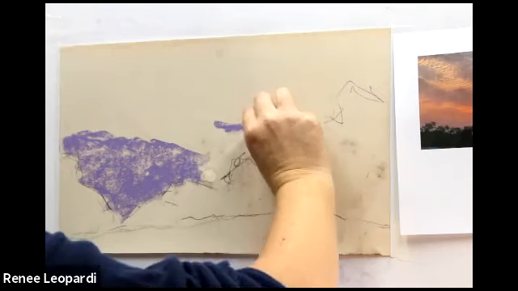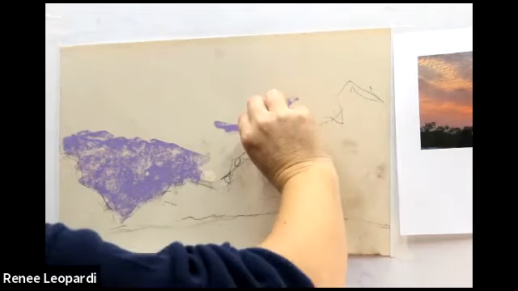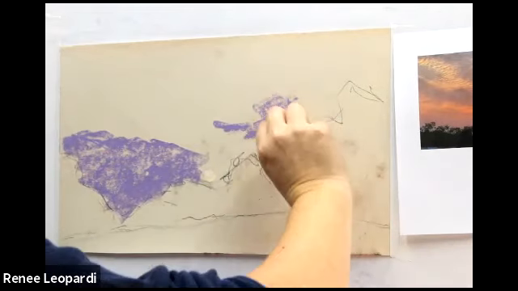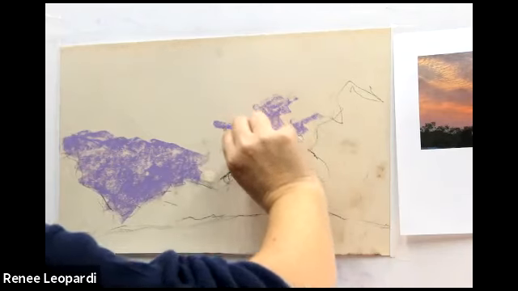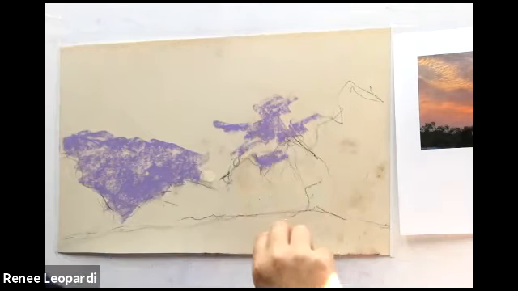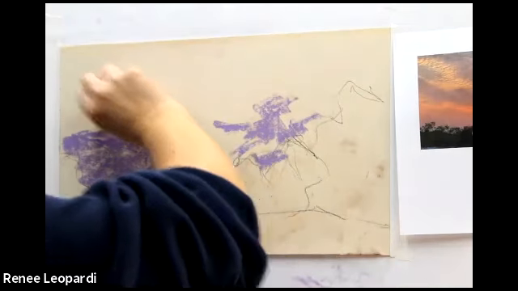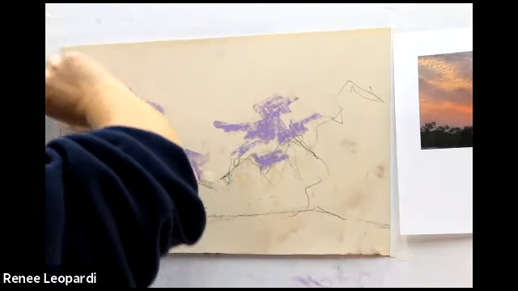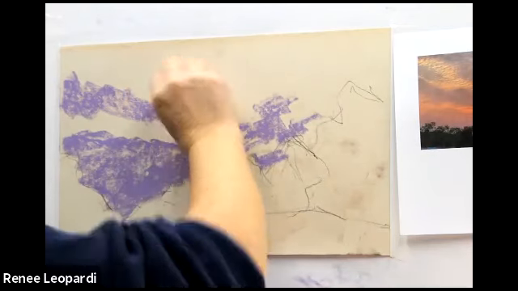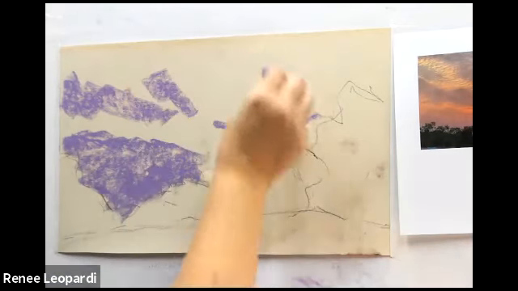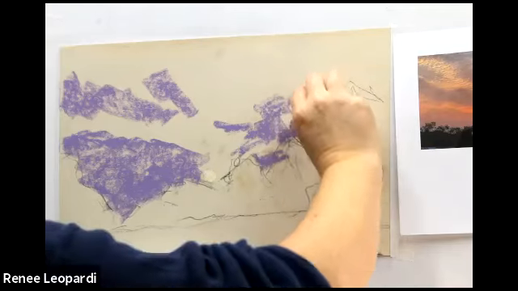Paying attention to the cloud shapes and how it's moving. And at some point it kind of turns into more of a blue than a purple, which is fine.